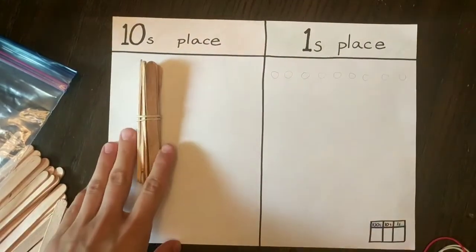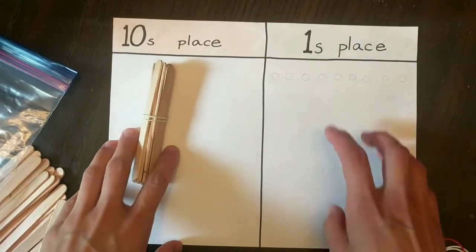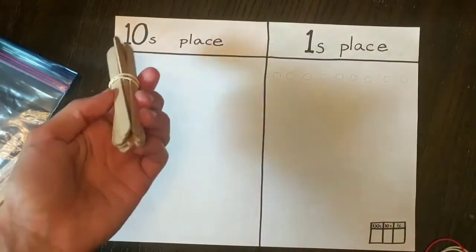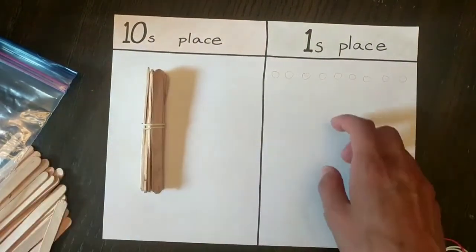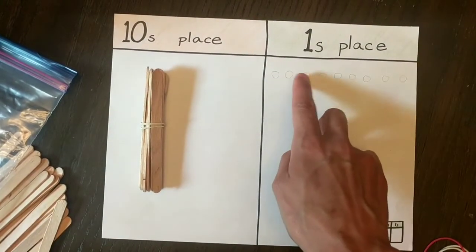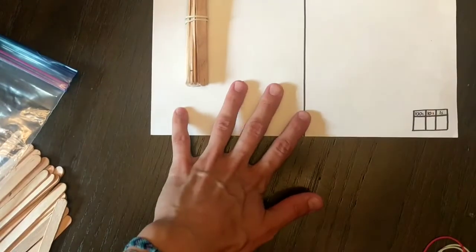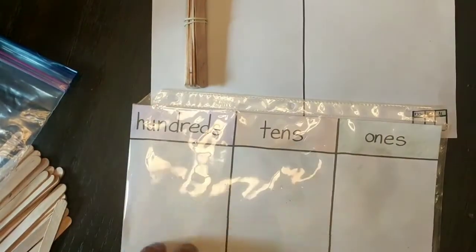That's one way you could communicate it to your child. You could say, this place is for ones. This place is for tens. Here's this bunch being a 10. And in the ones place, there's a place for each one. So I have my bunch here. Switch to my dry erase chart.